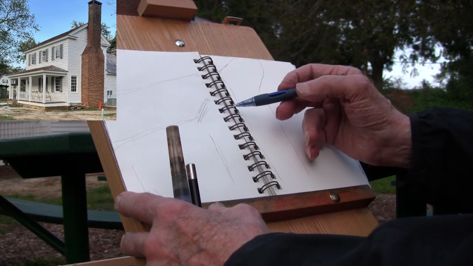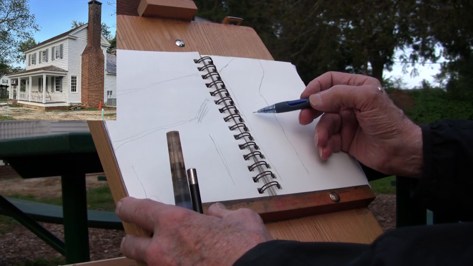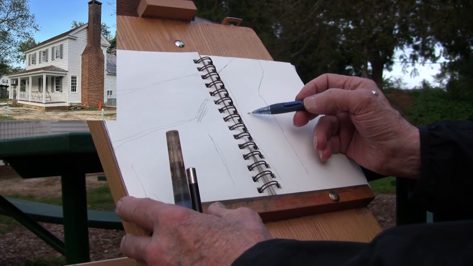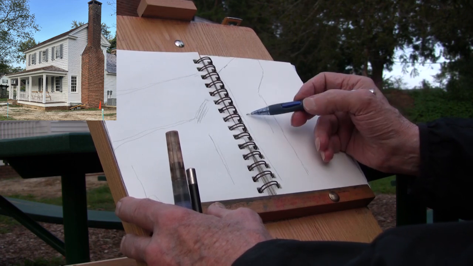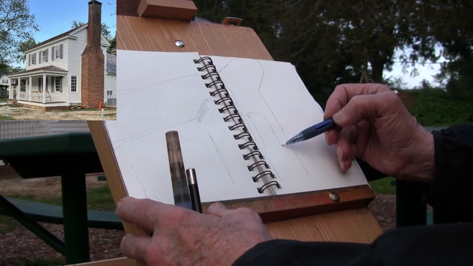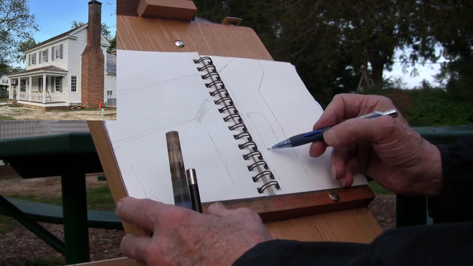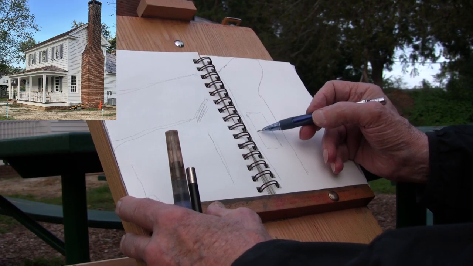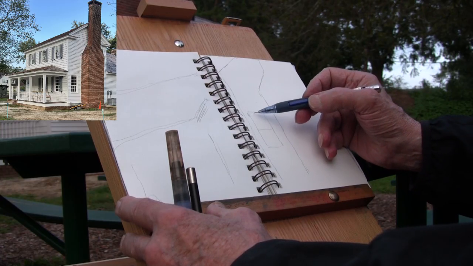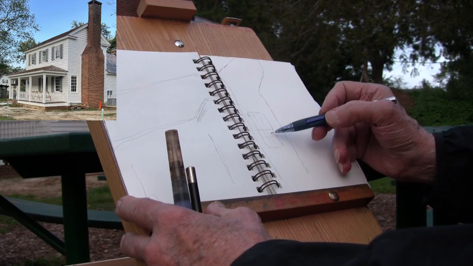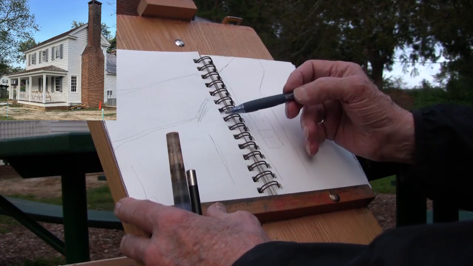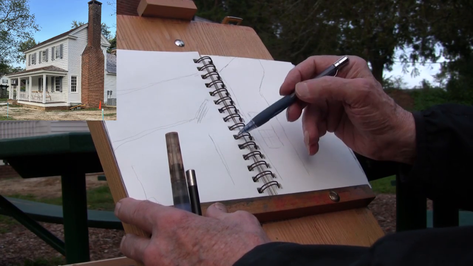And off the porch here, we've got a little window. Get that in. And window here on the inside.